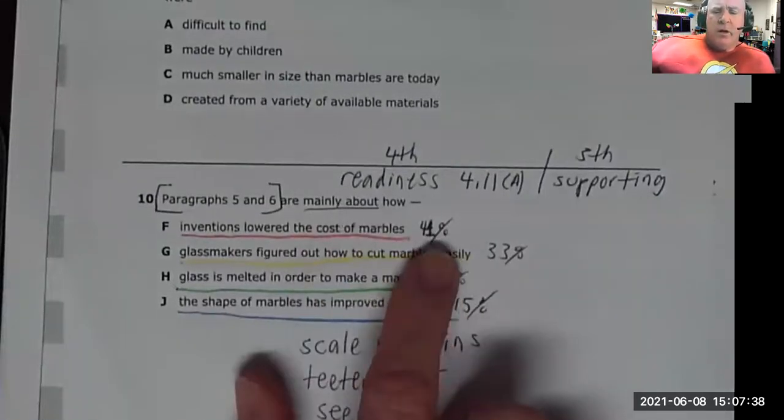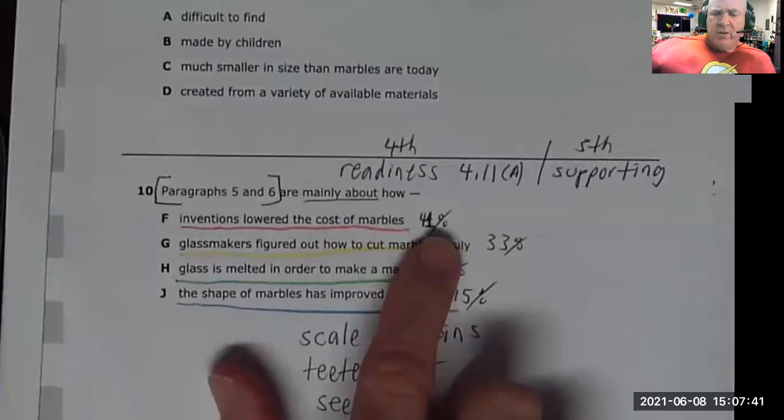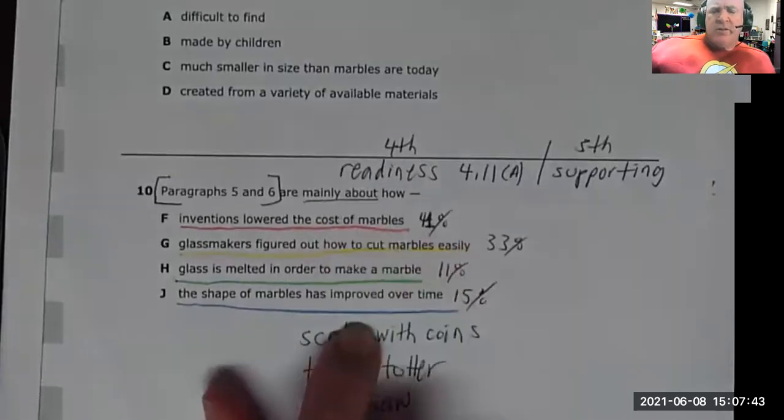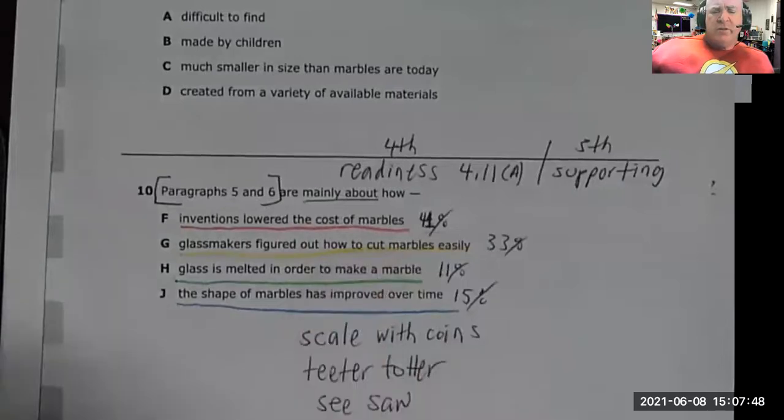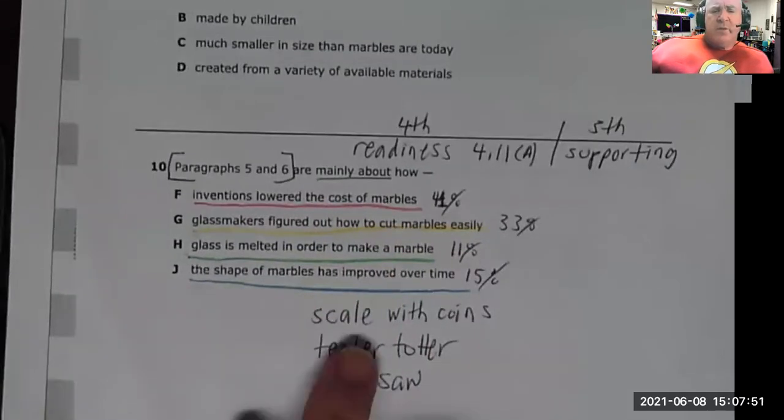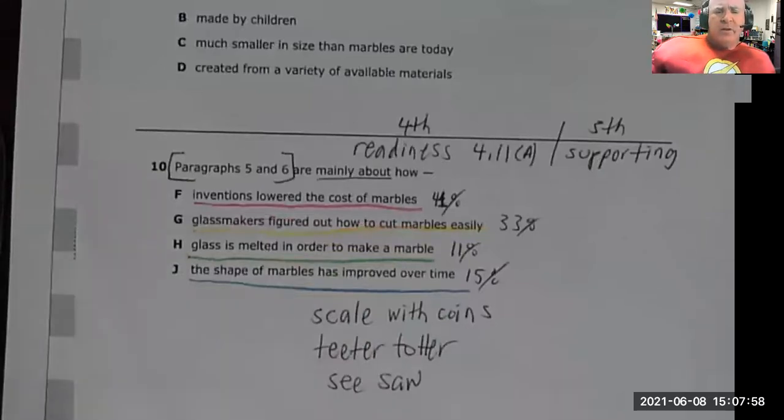And what we're going to do is we're going to color code the two paragraphs so that your students can see. And I suggest that you can either use a scale with coins, the teeter-totter, the seesaw. If you use a scale with coins, then for each color, let's say you're using pennies or nickels or dimes with the quarters, for each detail that you find for that color, you can put one little coin on the scale and see which one has the most mass or the most weight, whatever you want to call it.